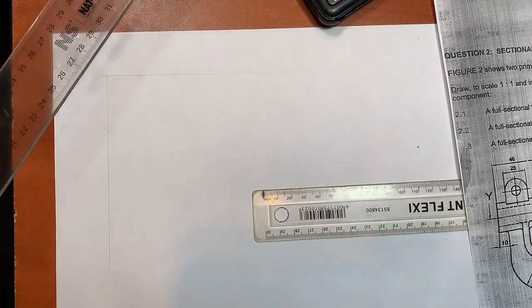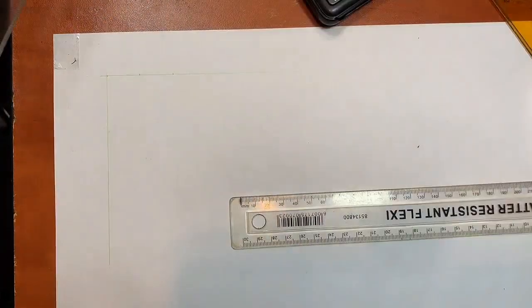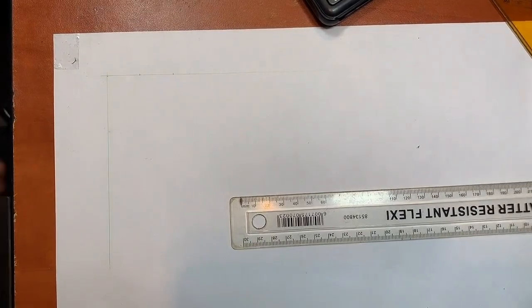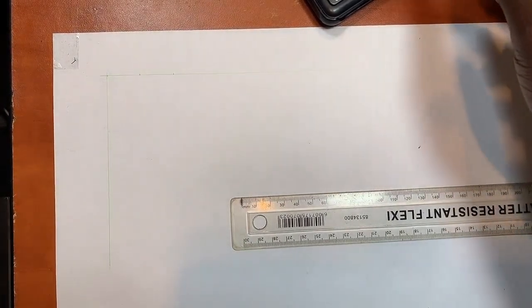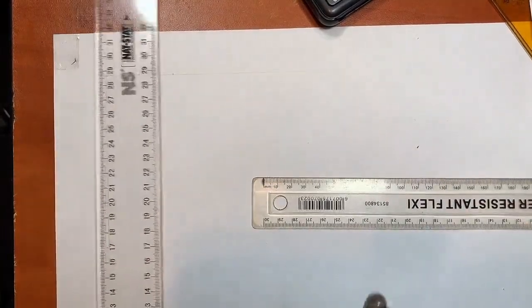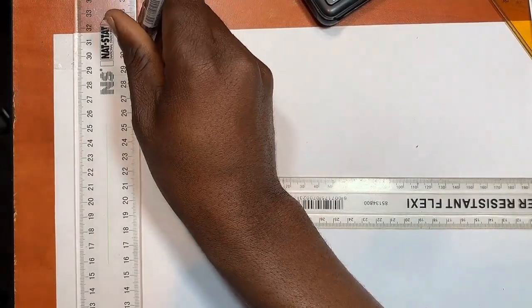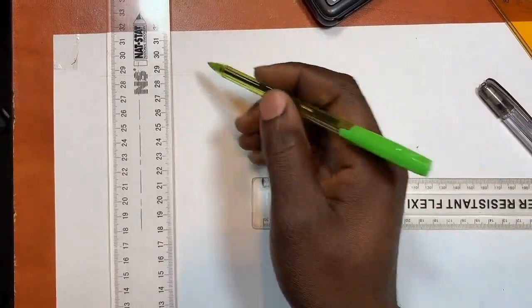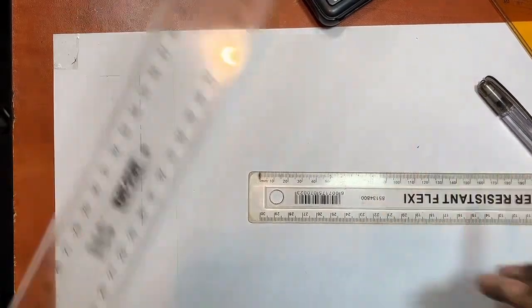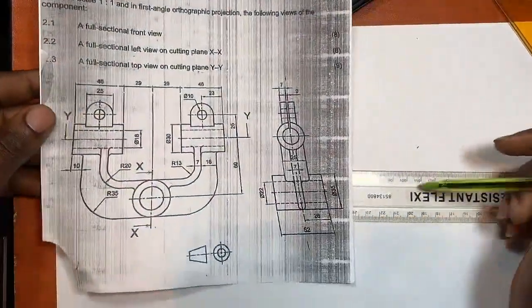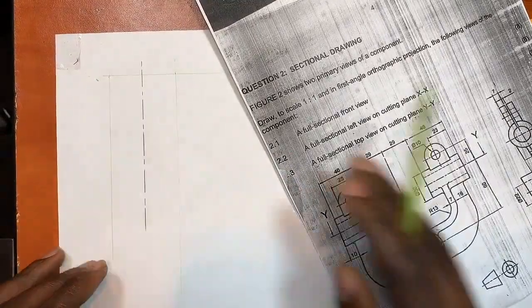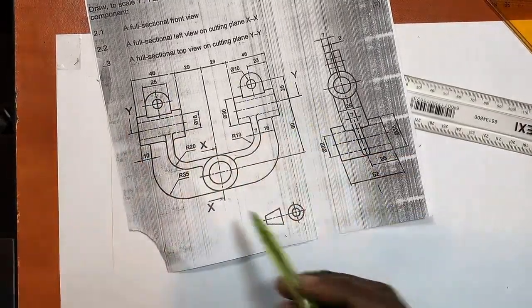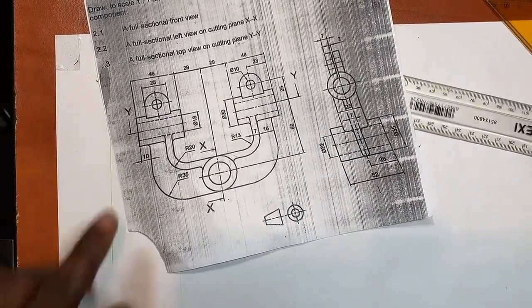So now let's go. Then I can have a vertical center line, as well as the faint constructional line going down. Then from there, this corner should be somewhere there. You understand? And remember, I'm answering 2.1, which they said is a full sectional front.